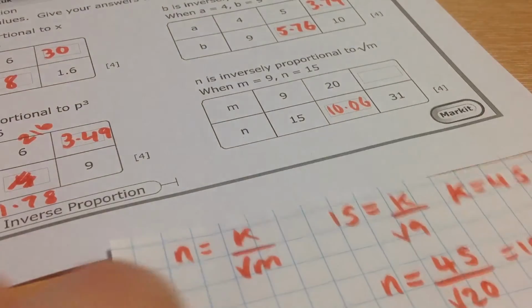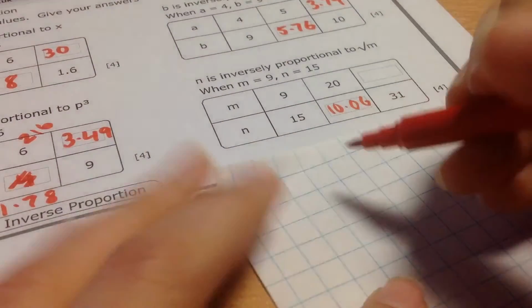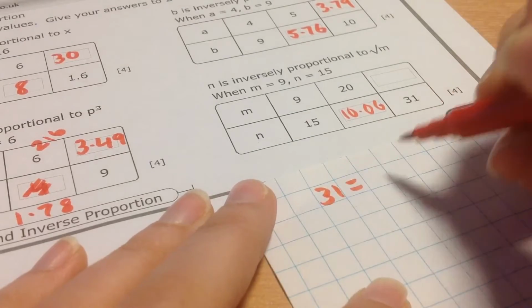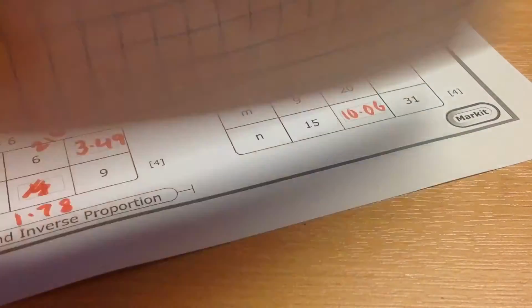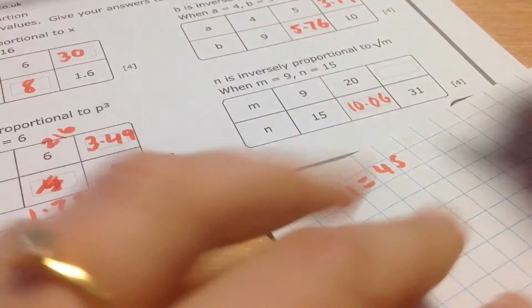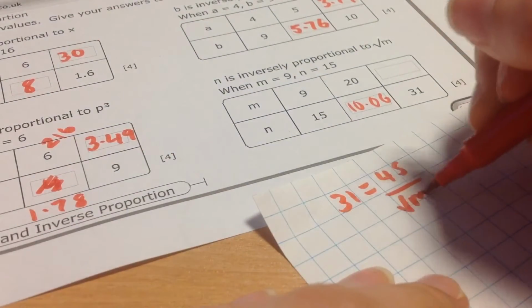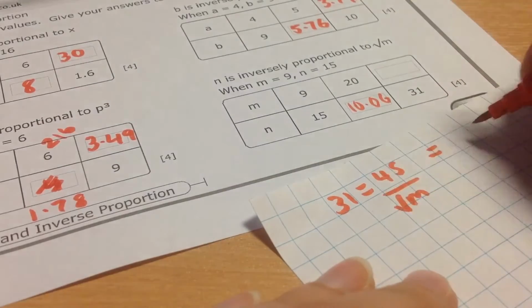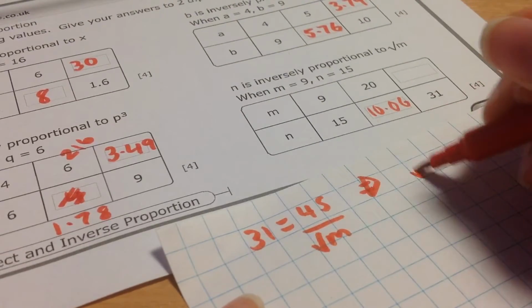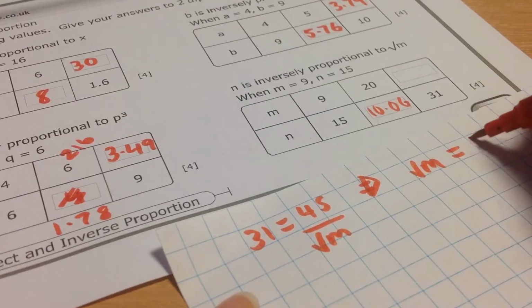And for the reverse one, we know that 31 equals, what's my number? 45. 45 over the square root of m. So swap these two round, which tells us that the square root of m equals 45 over 31.